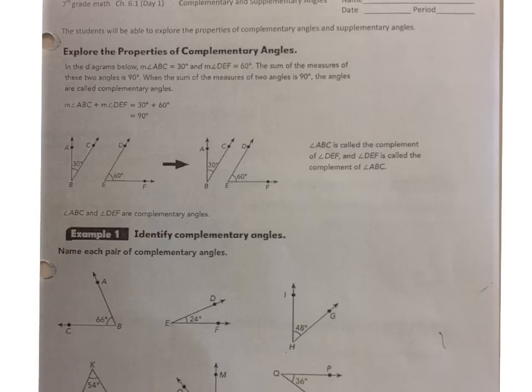Okay, so today we're going to start Chapter 6, and we're going to do Chapter 6.1, Day 1, Complementary and Supplementary Angles. So you'll be able to explore the properties of complementary and supplementary angles, and we did discuss this a little bit in class today. So in the diagram below, angle ABC is 30 degrees, and angle DEF is 60 degrees, and the sum of the measures of the two angles is 90. So this is the important part. When the sum of the measures of the angles is 90 degrees, they are complementary.